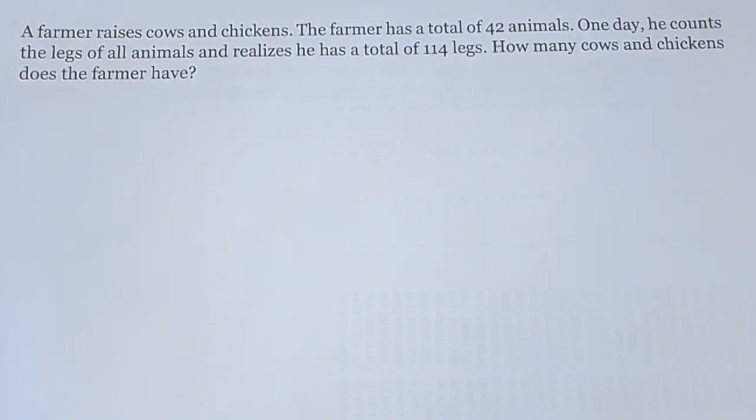In this video, I'm going to show you how to solve problems in algebra. So we have here a problem. A farmer raises cows and chickens. The farmer has a total of 42 animals. One day, he counts the legs of all animals and realizes that he has a total of 114 legs. How many cows and chickens does the farmer have?